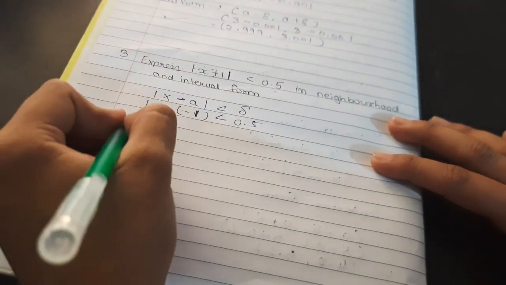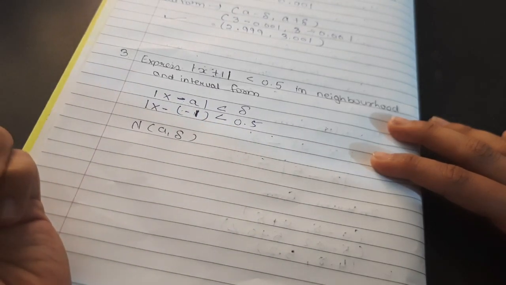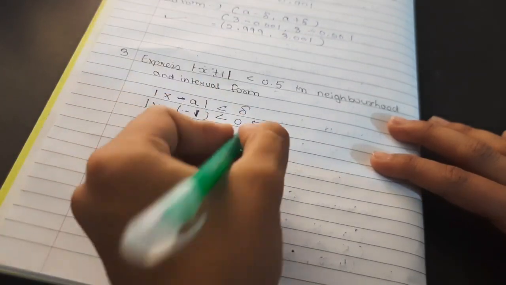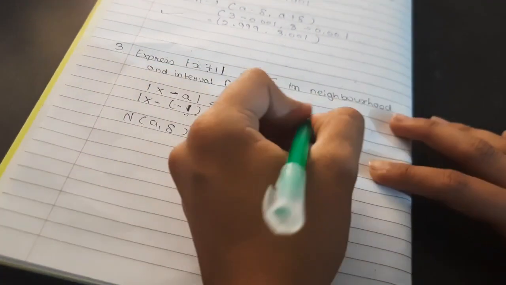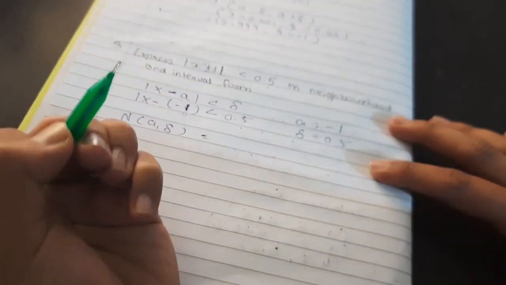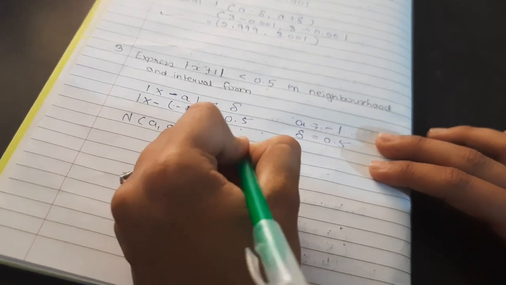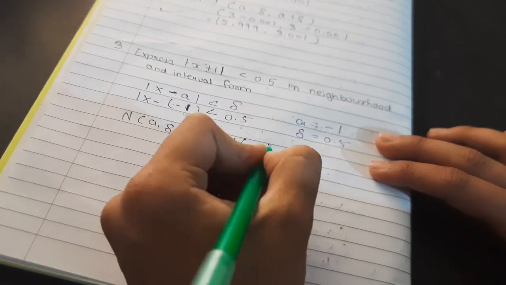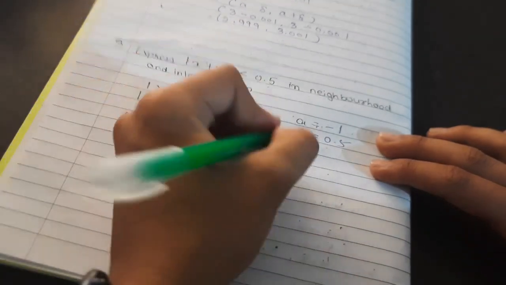Now we have to write in neighborhood form. Formula for neighborhood form is delta neighborhood of a. So from here we can get our a. Our a is minus 1 and delta is 0.5. Right? So from here we can write N(minus 1, 0.5). Can we write like that?